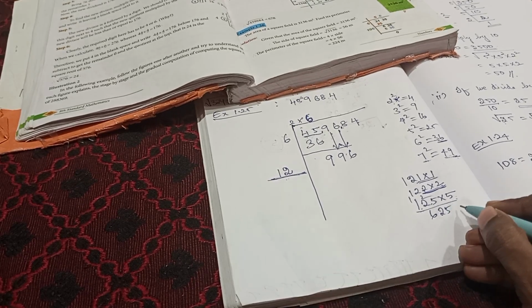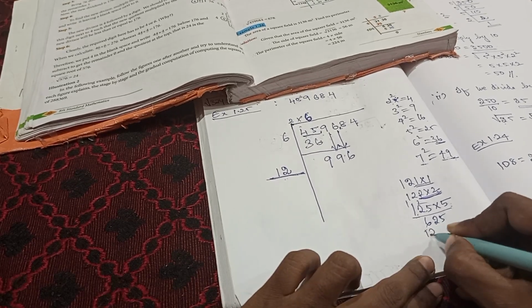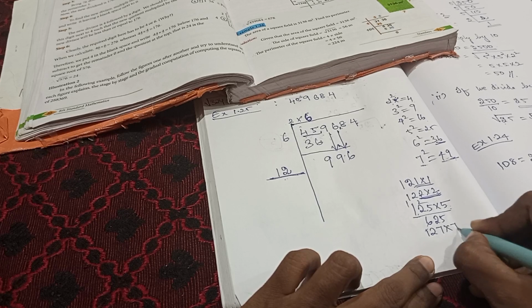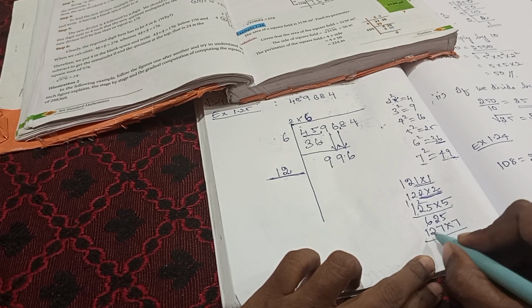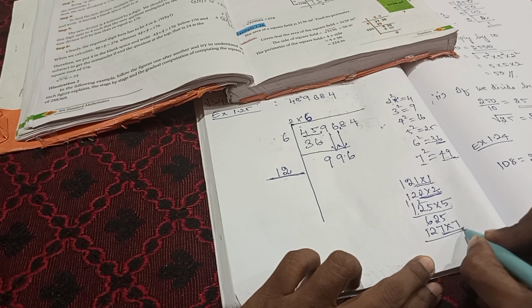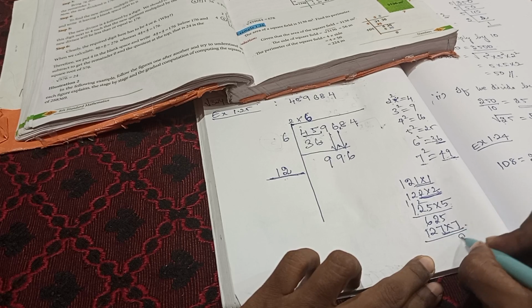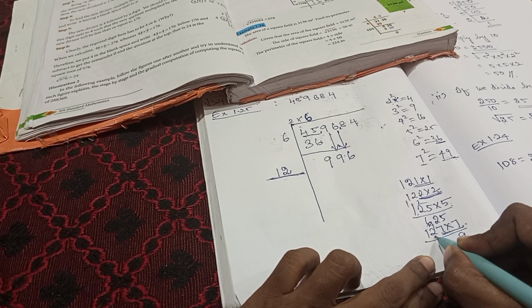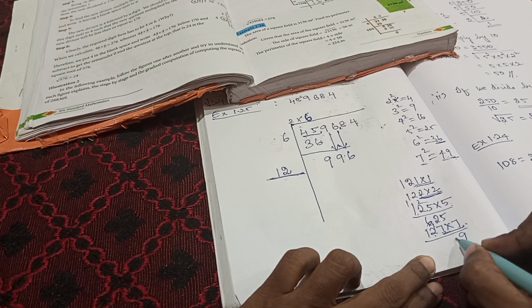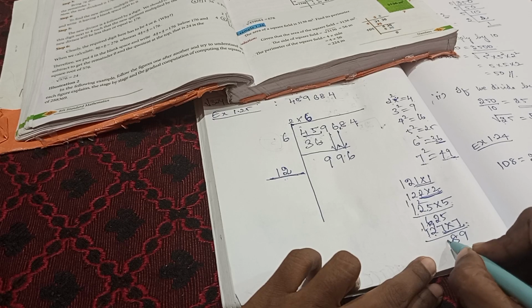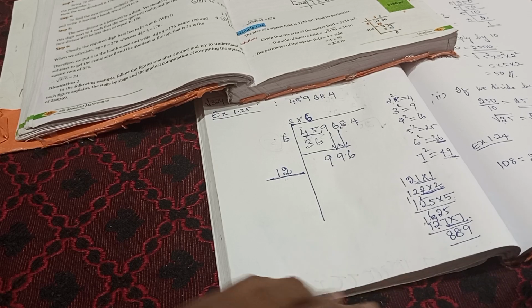So likewise we have to multiply the other numbers. So let's take 12 7 into 7. 127 into 7: 7 7s are 49, 7 2s are 14, 14 plus 4 is 18, 7 1s are 7, 7 plus 1 is 8, so 889.